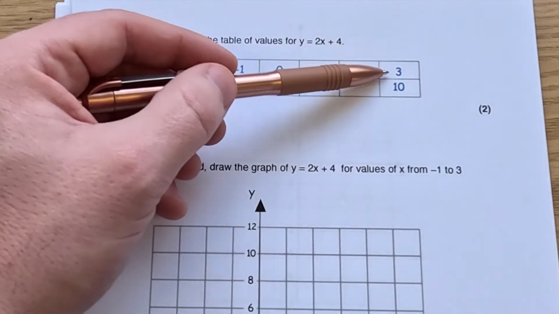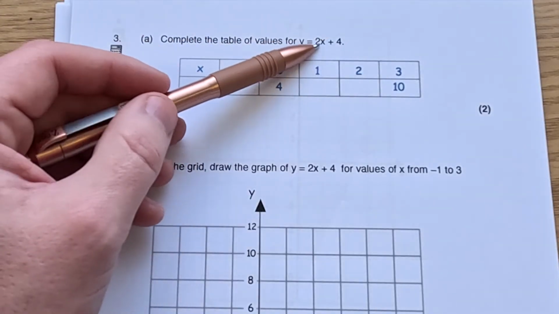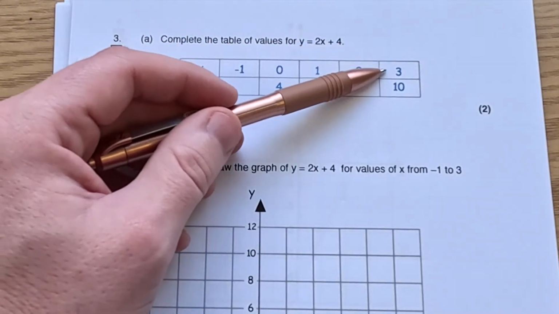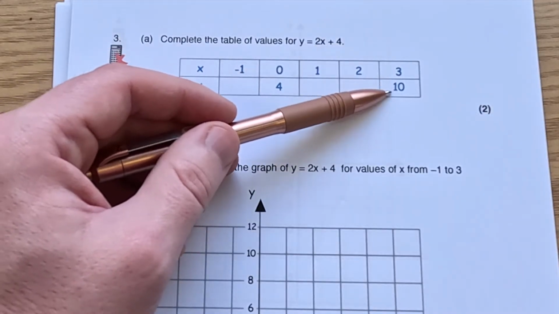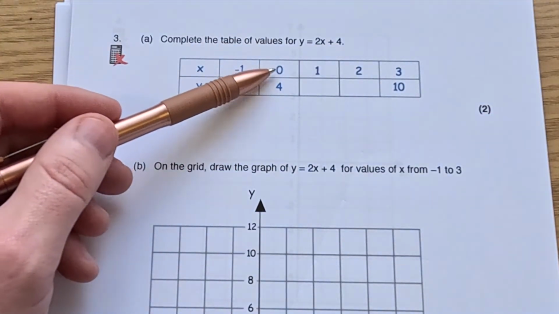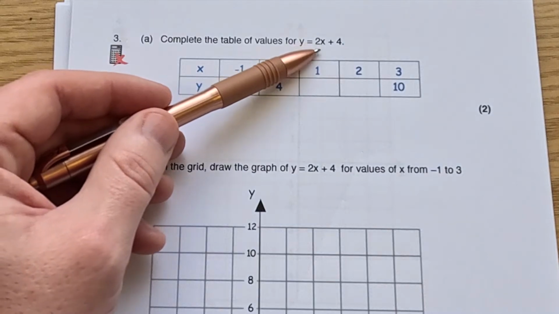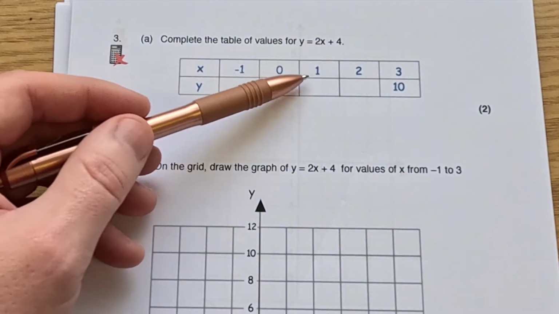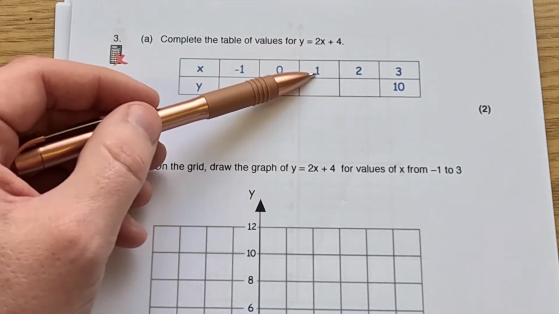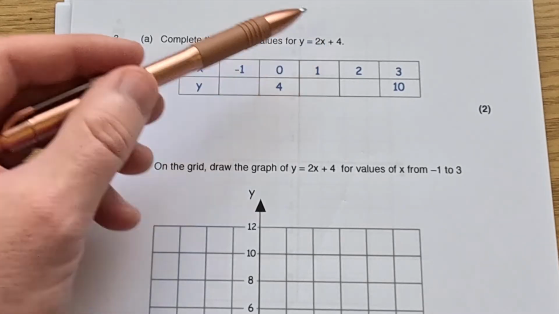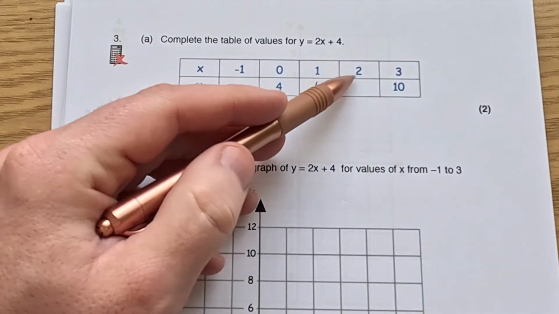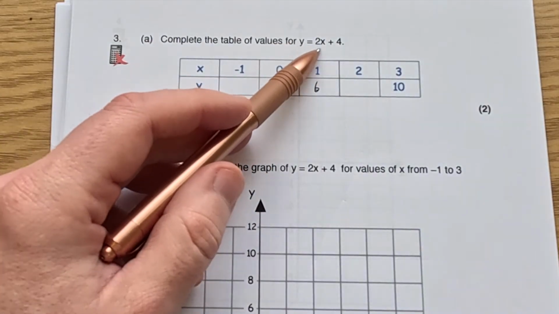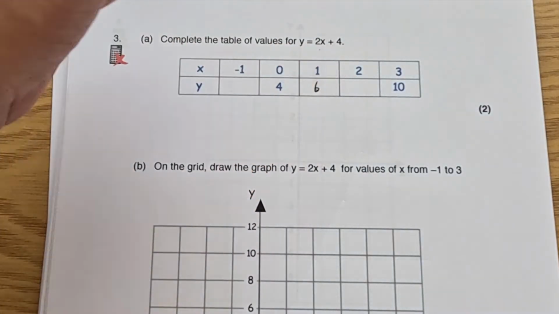So let's just check it. If x was equal to 3, we've got 2 times x plus 4. So 2 times 3 is 6, plus 4 is 10. So that's why that number is 10. This one here, if x is equal to 0, 2 times 0 is 0, plus 4 is 4. Okay, let's do these ones. 2 times x, 2 times 1 will be 2, plus 4, so that'll be 6. Our next one, when x is equal to 2, 2 times 2 is 4, plus 4 is 8.